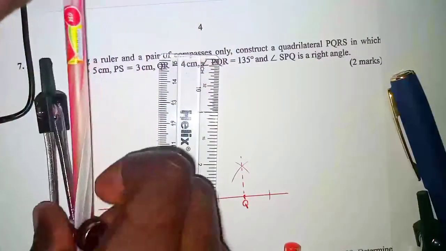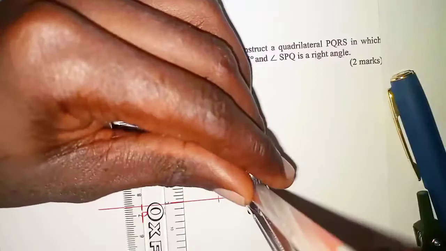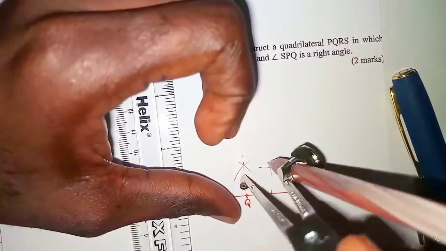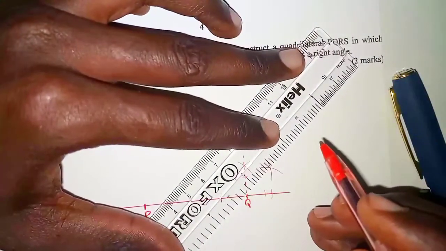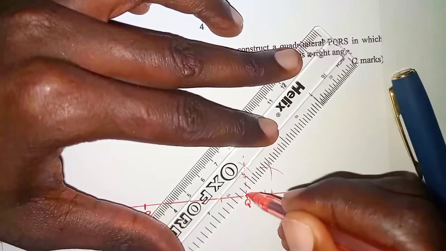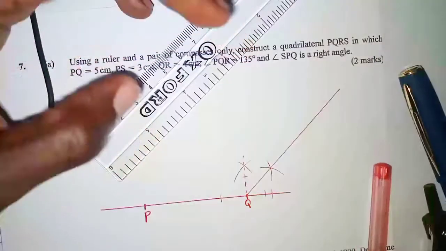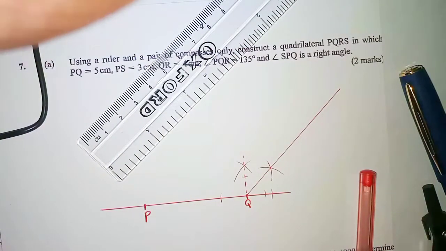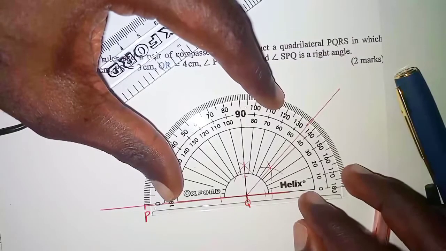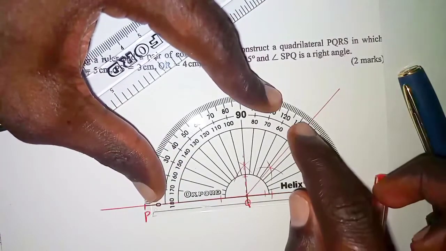And then the next thing is to bisect angle 90 on this side so that we have 45. So at least for this, we now have 45, so that if we measure the angle right here, we realize it's 135.